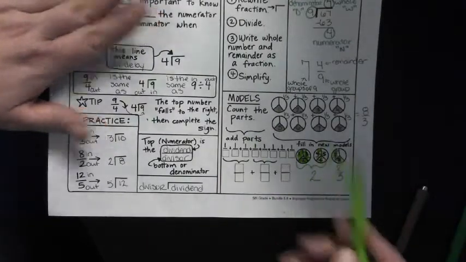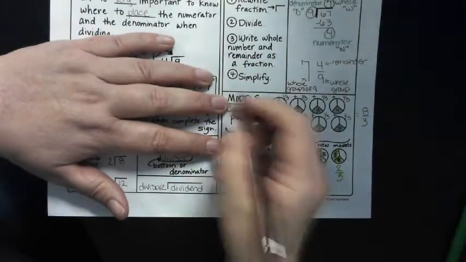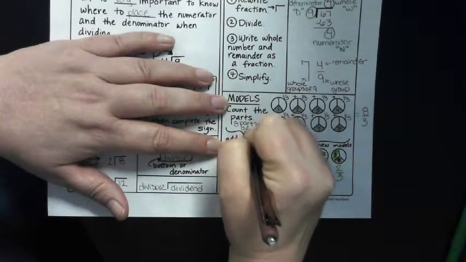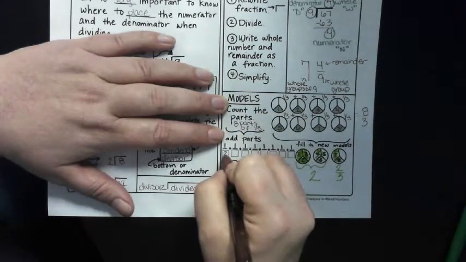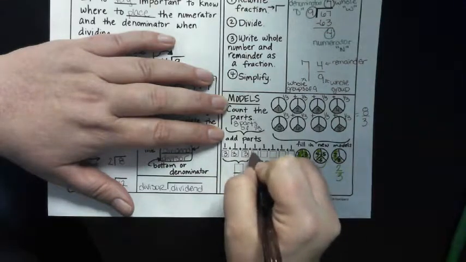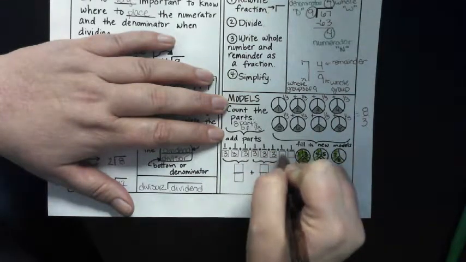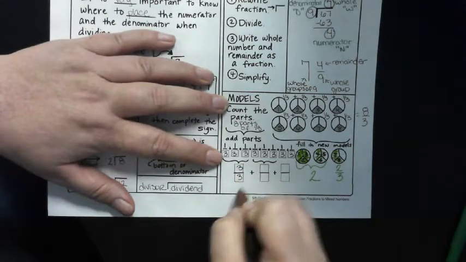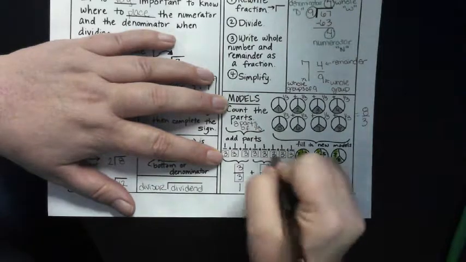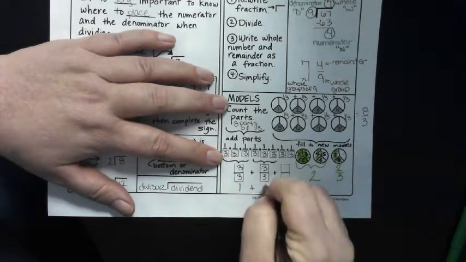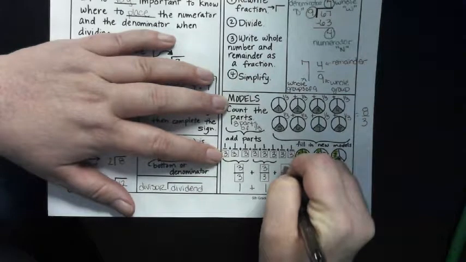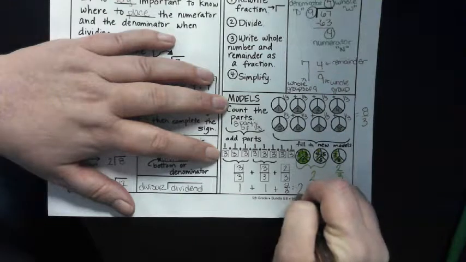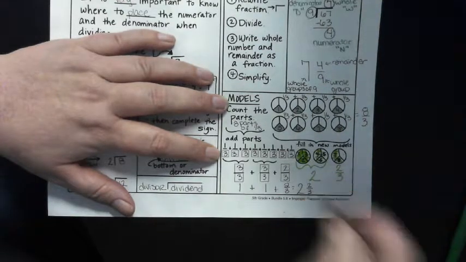All right, so basically what we did, we started off with 8 parts of 1/3, 1/3 plus 1/3 plus 1/3 plus 1/3, 1/3, 1/3, 1/3, 1/3. These 3 made 3/3, which is 1. These 3 made these 3/3, which is 1. And then our 2 left over, 2/3, giving us 2 and 2/3.